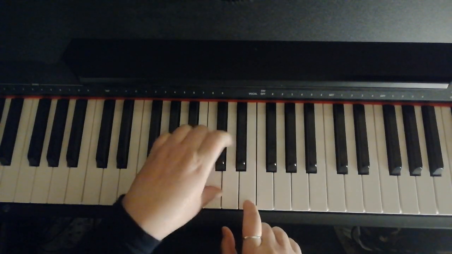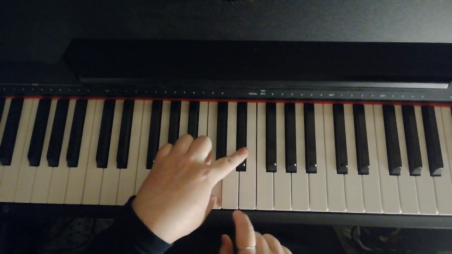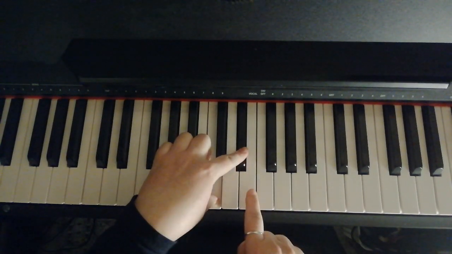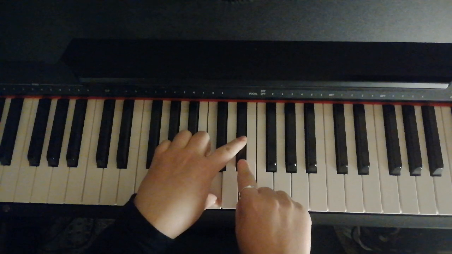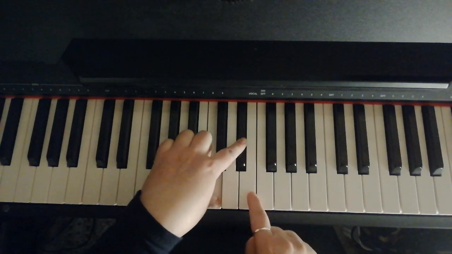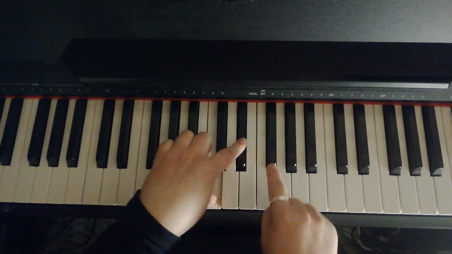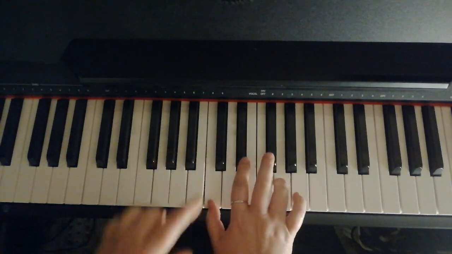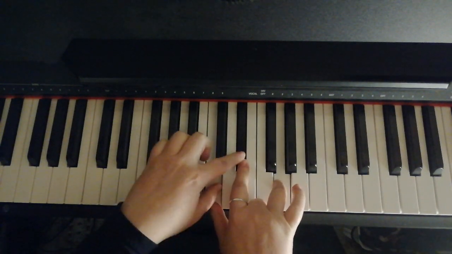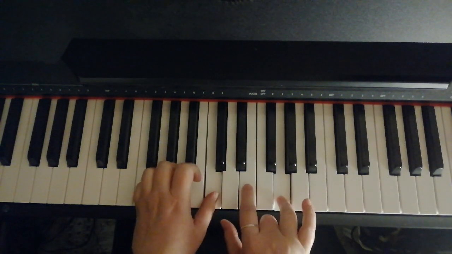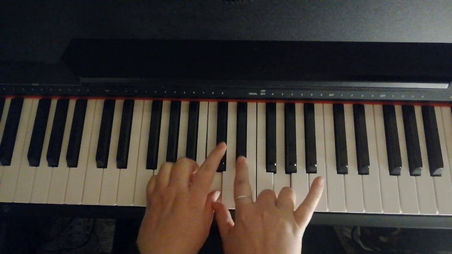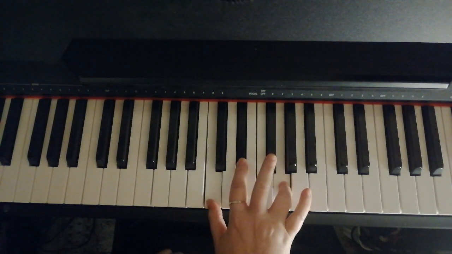You can hear it sounds different. And then we're going to count 4 semitones from this note here, from the D sharp. 1, 2, 3, 4. So it's still C and G, but this one is changed. The middle one has changed.